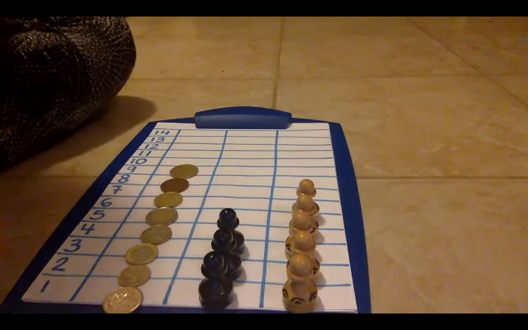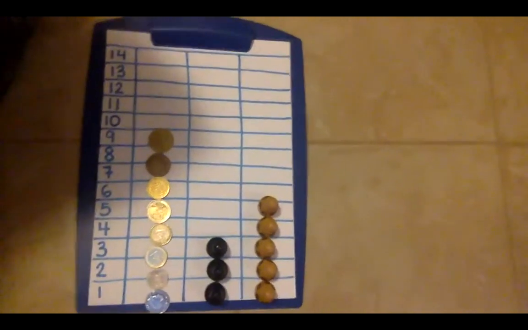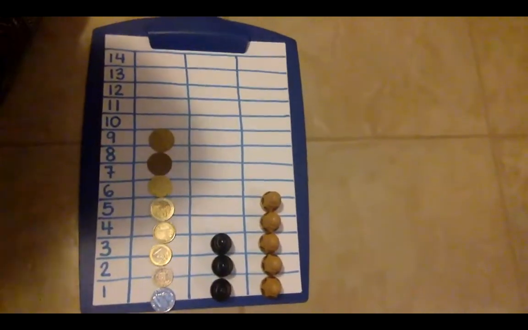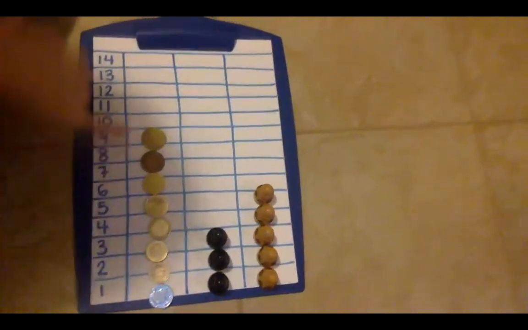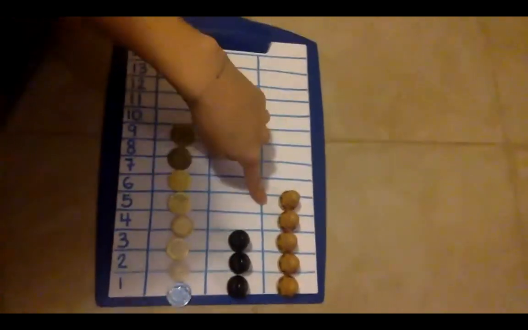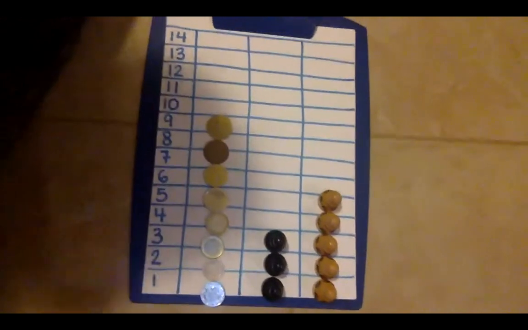So friends, I'm gonna put it like this so that you can see it better. I'm going to ask you, which object has the bigger amount, the most objects? Is it the coins, the dark pieces, or the lighter pieces? Which one has the bigger amount? Please answer over there, okay?